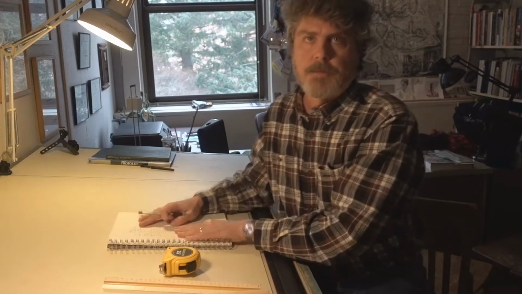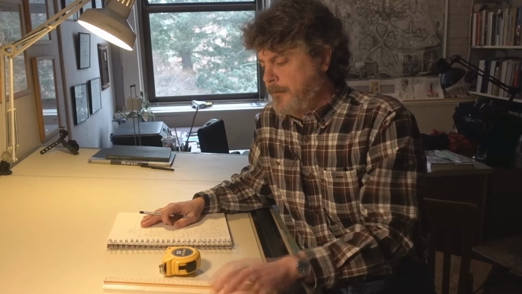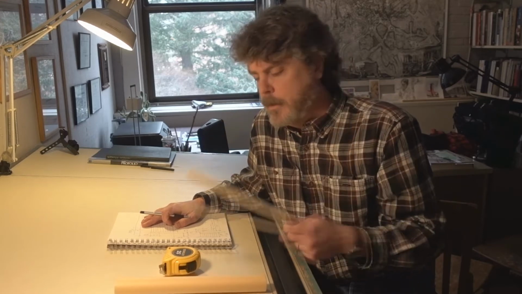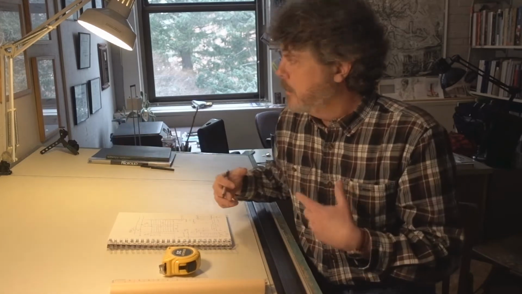And here we are back at the drawing table where I'm going to transfer my visual notes here to a piece of trace, and I'll be using the same scale that I used on the previous drawing because the stair that I'm going to be drawing is actually just right on the other side of that wall. So in the end I'll be able to combine those two drawings into this kind of back corner of Art and Architecture South.